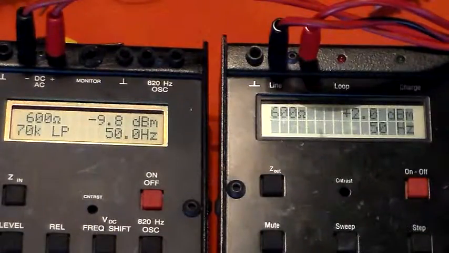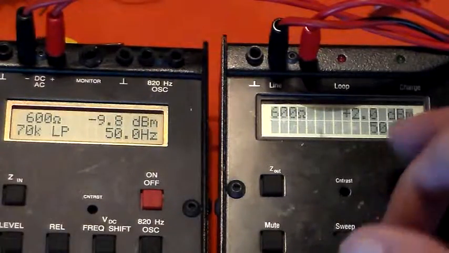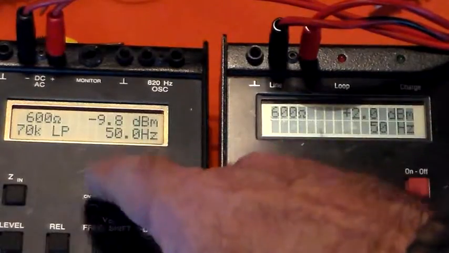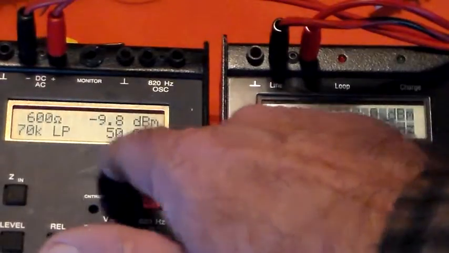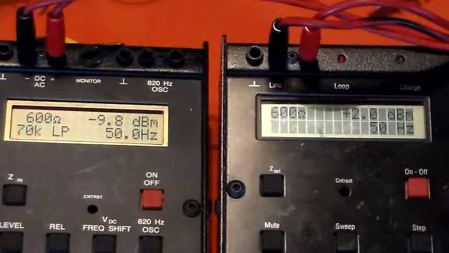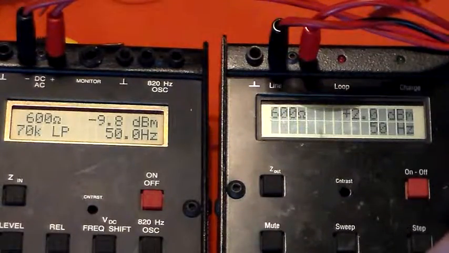We started off with neg 10 with 0. When we went to +2, we went to neg 9. We're still at +2, but at 50 hertz, it's at neg 9.8. So there's a bit of HF attenuation, there's a bit of LF attenuation here as well, so the response through this compressor is not flat across the audio range, 20 Hz to 20 kHz.